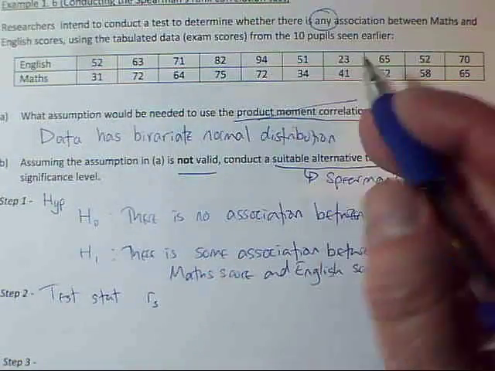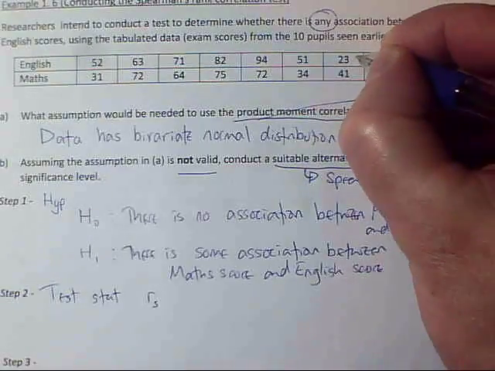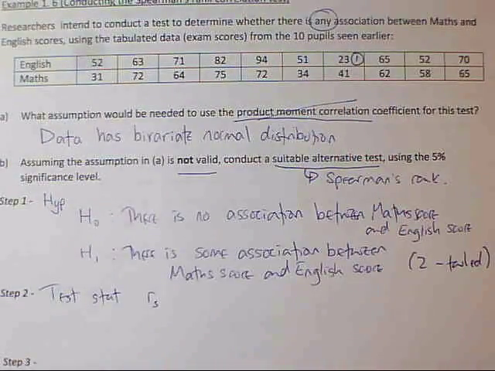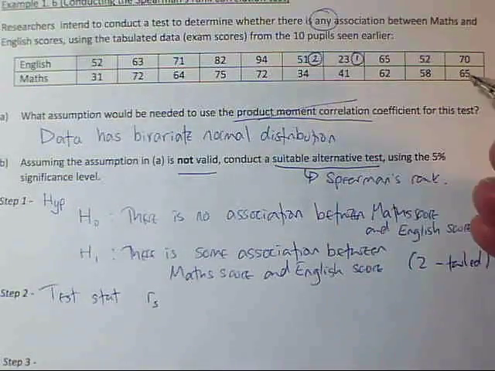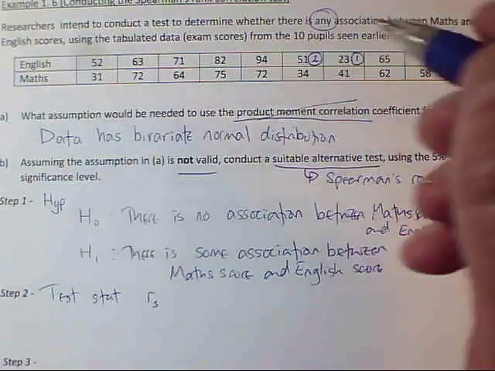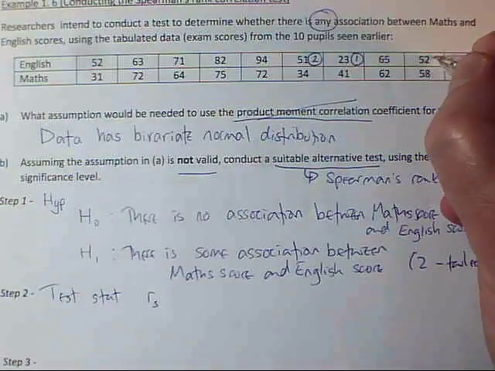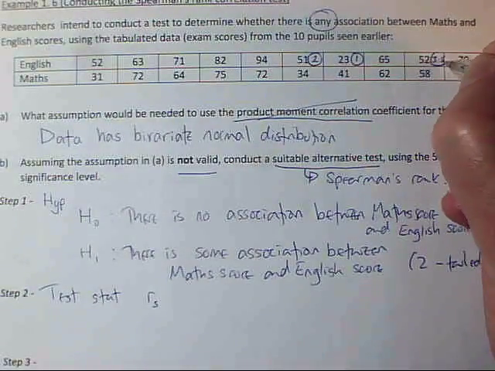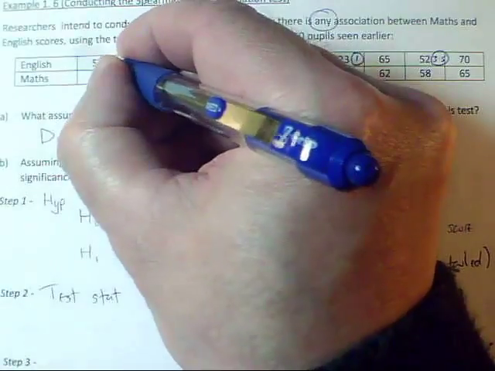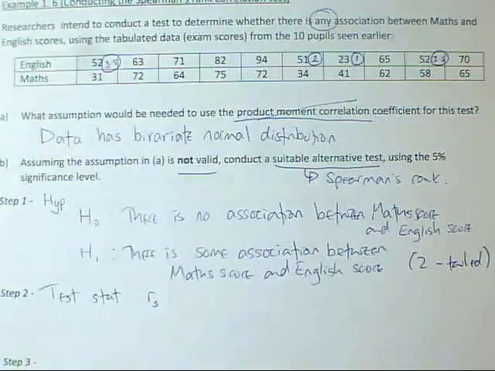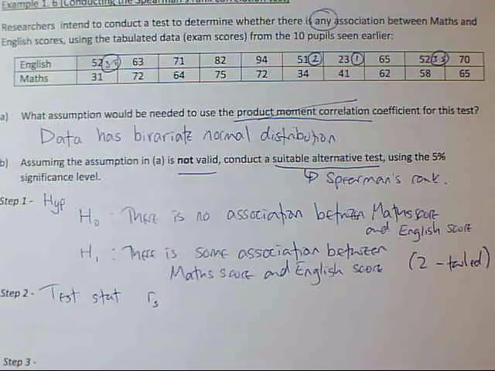So for the English, my lowest rank is 23, and I need to rank them all the way up to the highest. So this 51 is rank 2, but then I've got two equal ranks 3. So the ranks 3 and 4 are both 52s, so the average of 3 and 4 is 3.5, so I have tied ranks. I think all of the rest of them are single ranks.